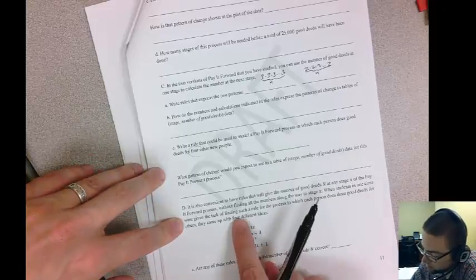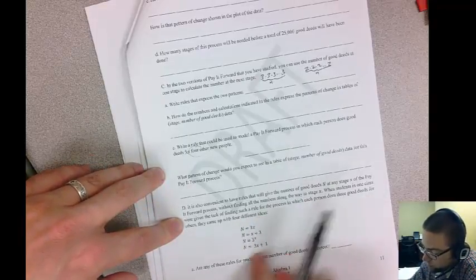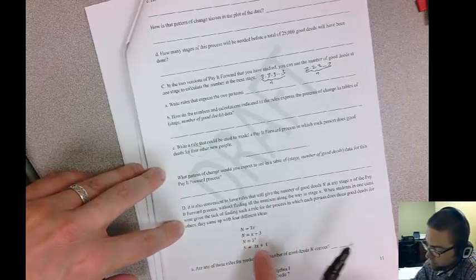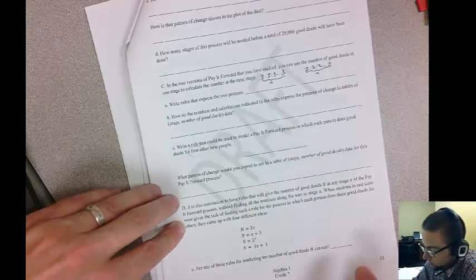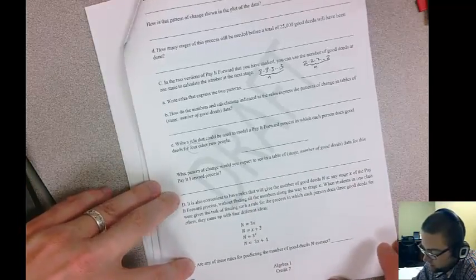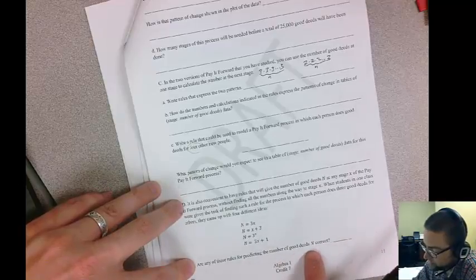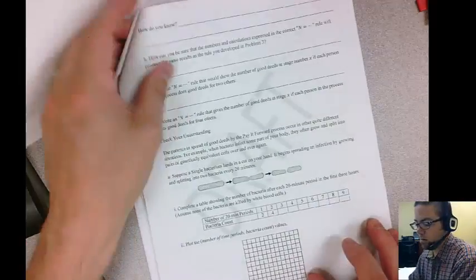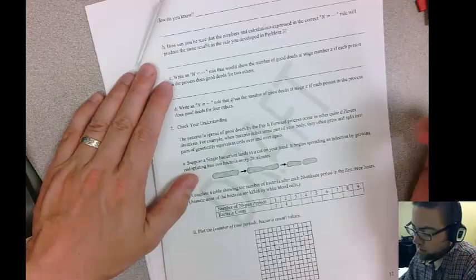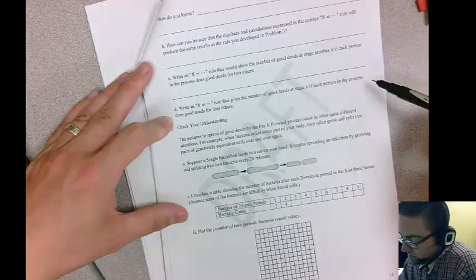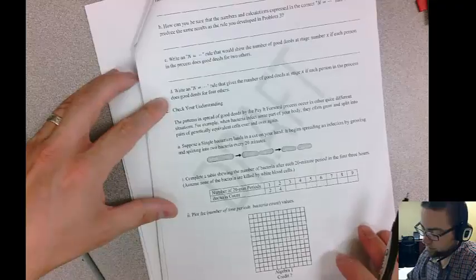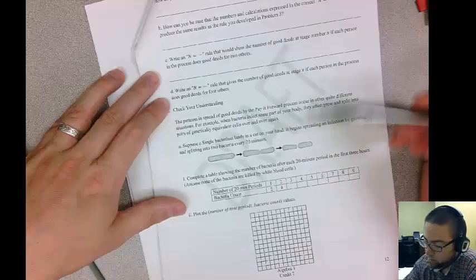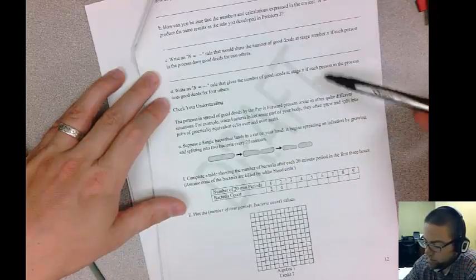And then here they would give you some options. So what do you think the formula would look like for this rule that you've come up with? Okay, and are any of these rules good at predicting the number of good deeds correctly? Okay, how do you know? And it's just extending that question. So using that formula that you've come up with, answer these questions here.